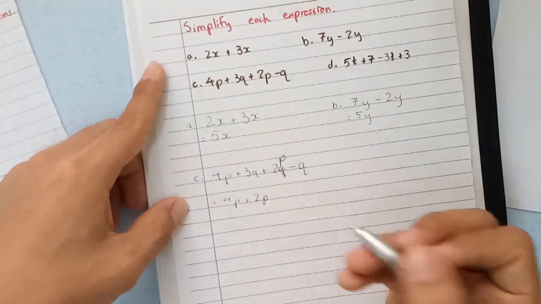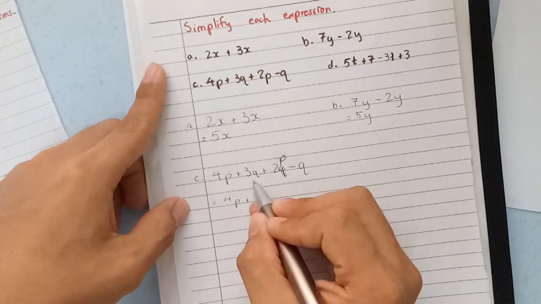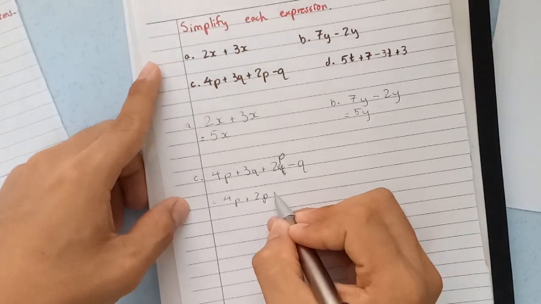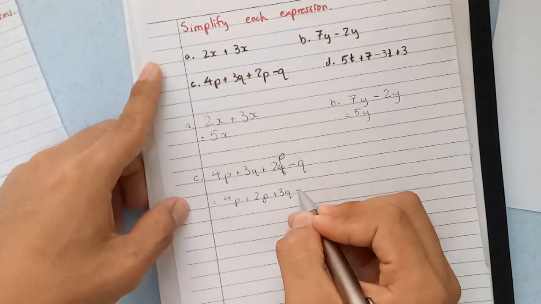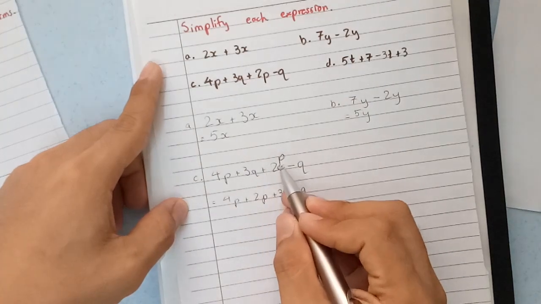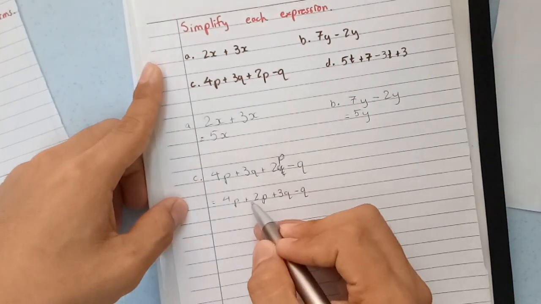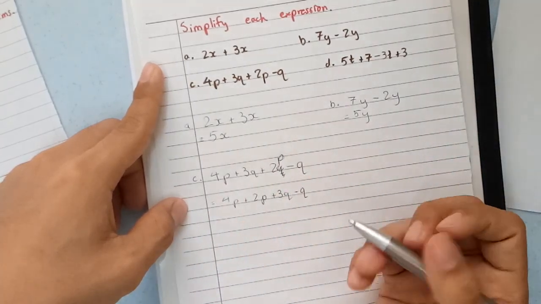And here I have 2q, 3q and q, so I arrange them again. Okay, the sign doesn't change. 3q, see, the sign doesn't change. In front of 2p is positive. I do not change the sign. I just swap the place as a whole.